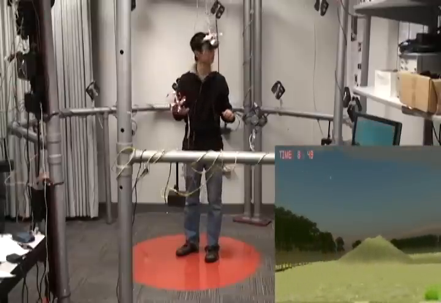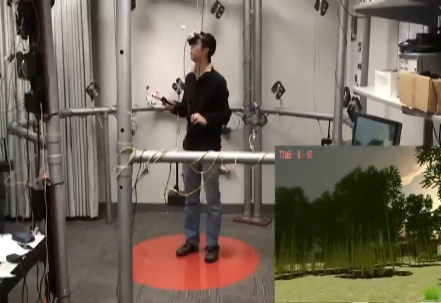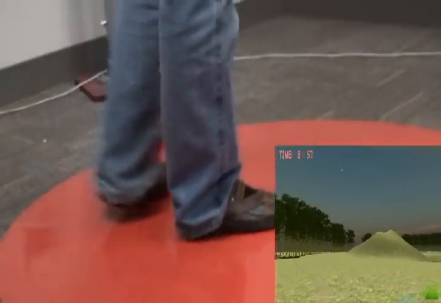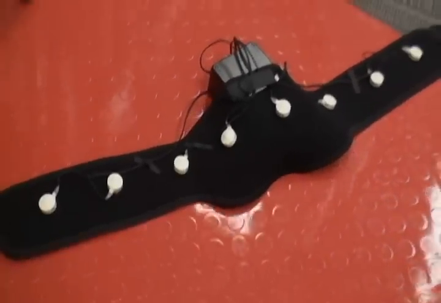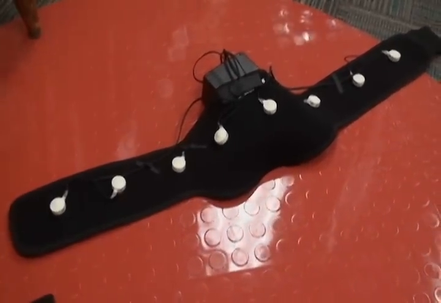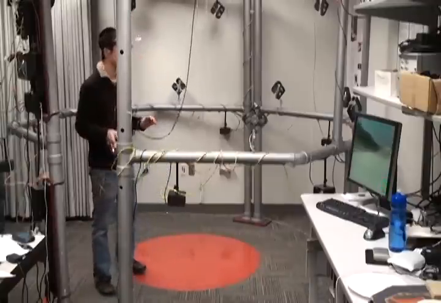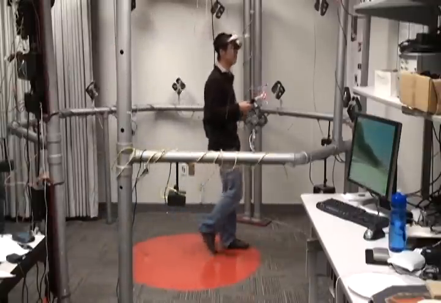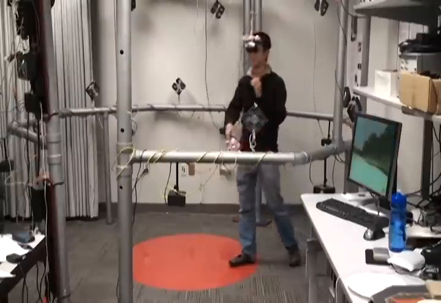The system tracks the user's 3D position so that when the user walks around the cage, so too does their virtual presence. Indication of proximity to the boundary of the tracked space is provided using a vibro-tactile belt with 8 tactors arrayed around the waist. In addition, floor-based passive feedback provides a change in footstep sounds from hard to soft surfaces.